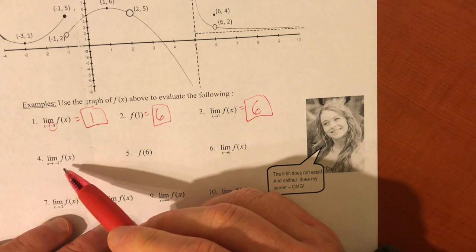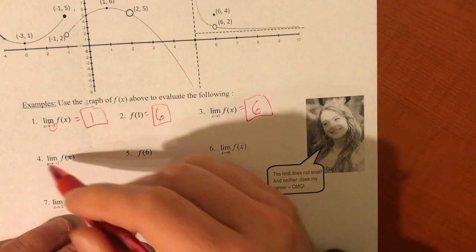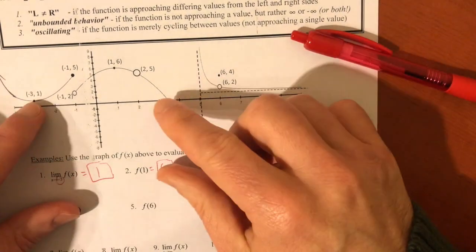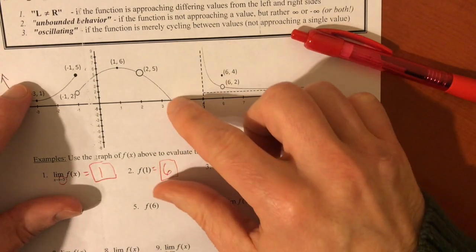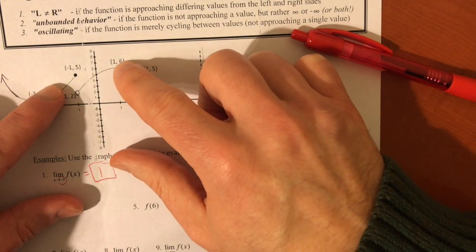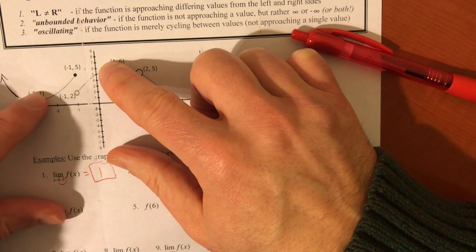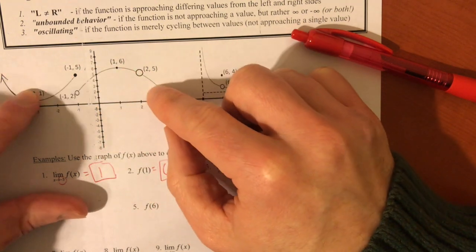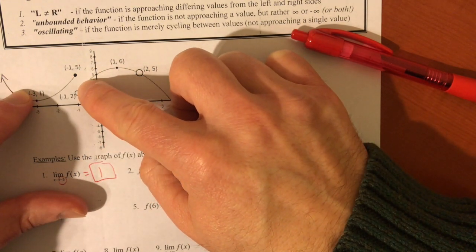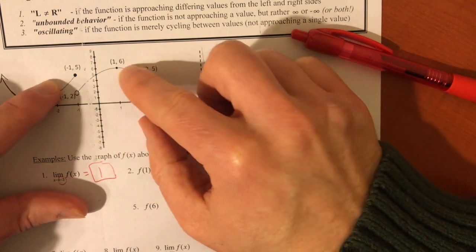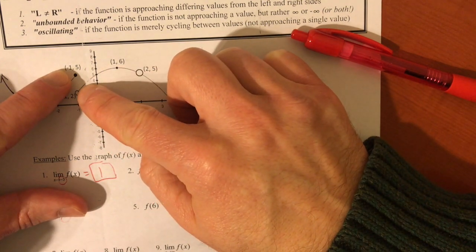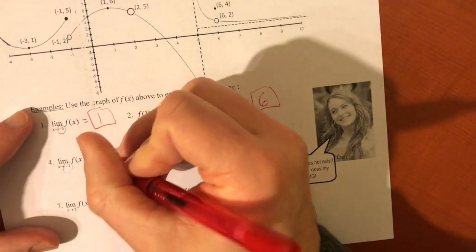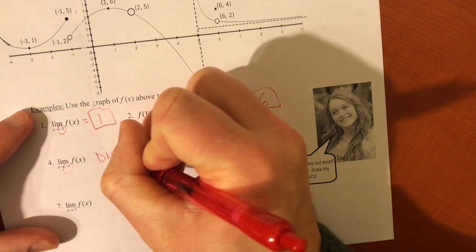What is the limit of this function as x approaches -1? So here's -1 on the x-axis. On this graph, as you approach -1 from the left and from the right, from the left the y values are approaching 5. As you approach -1 from the right, the y values are approaching 2. They are not approaching the same value. So it's not a single number that we agree on the function is approaching. This is a case where we say the limit does not exist.